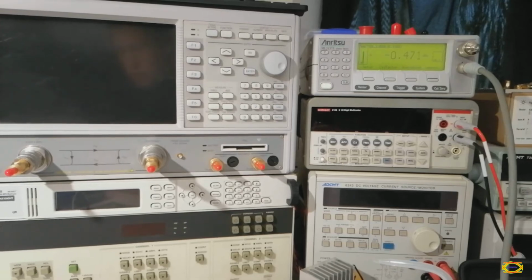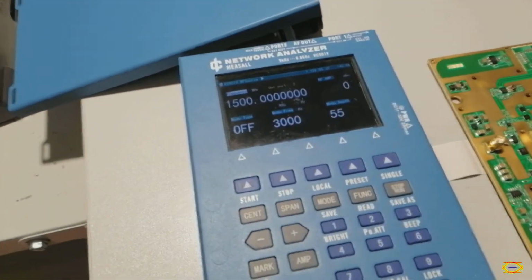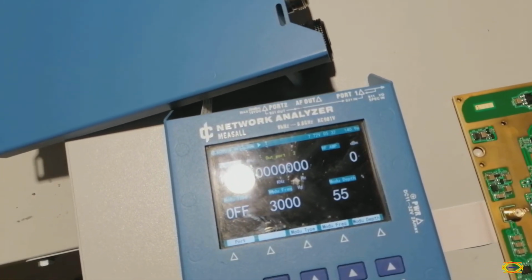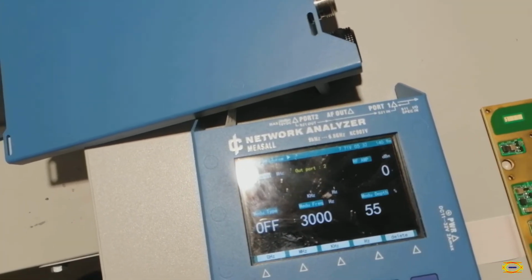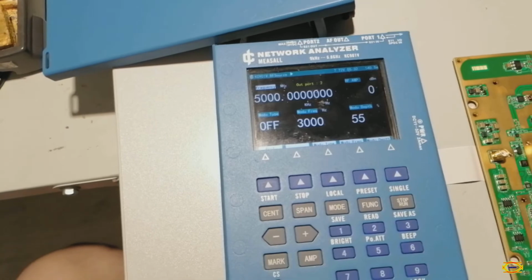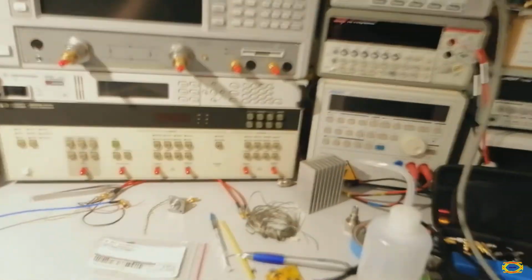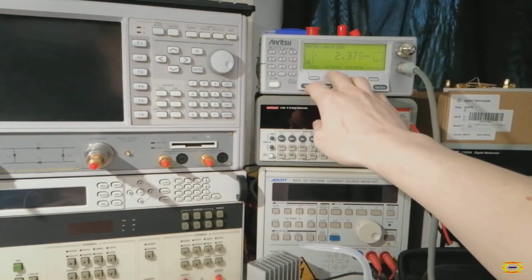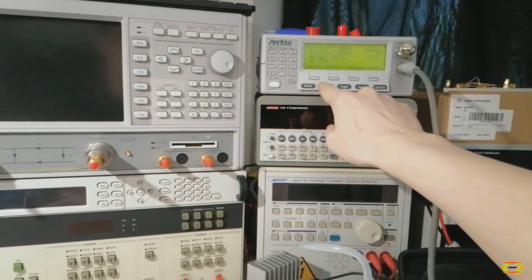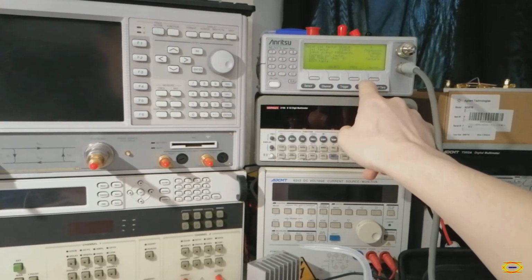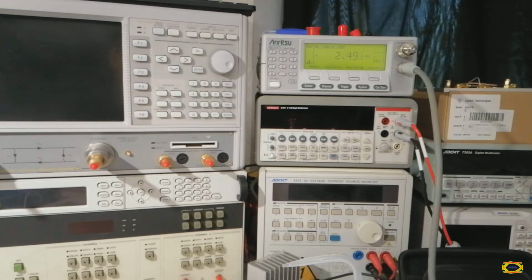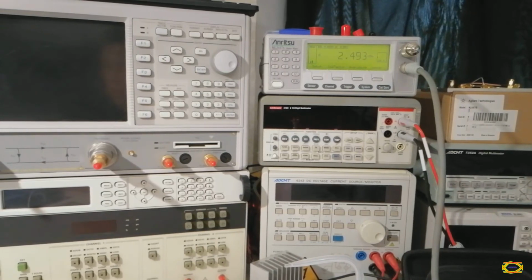Try to change the frequency to a high value. So for example 5 gigahertz. 2 dBm looks quite nice. Try to change the frequency again. 5 gigahertz. Yeah, probably changing nothing. Okay, yeah. It looks fully repaired.